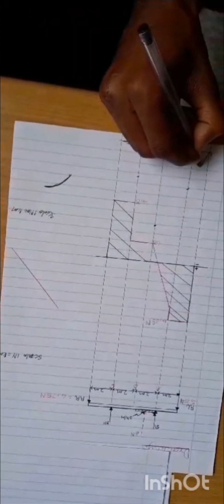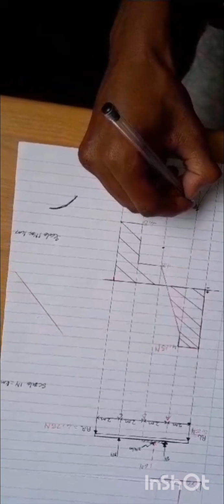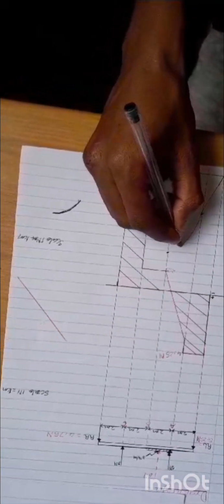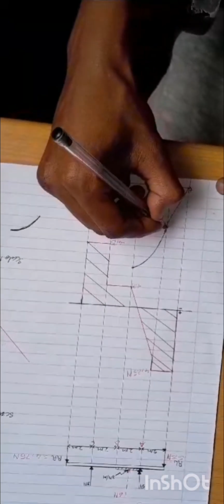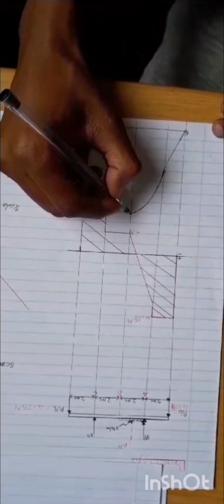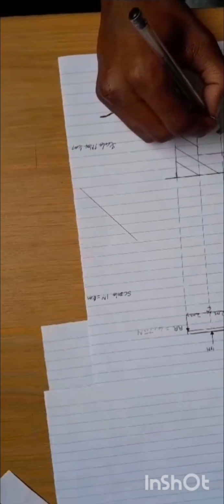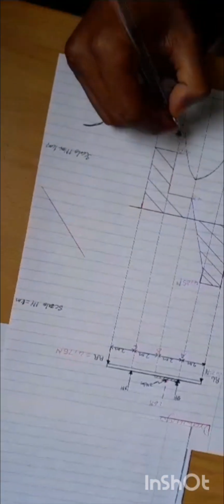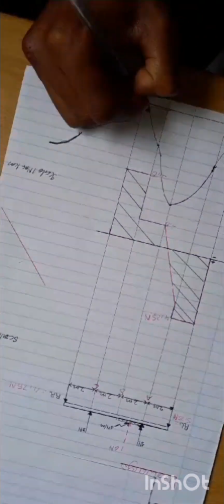So here we'll say that from 0 it goes to 10 there, and then with that curve it goes to the bending moment at B, then goes smoothly to C, and it goes back to 0.